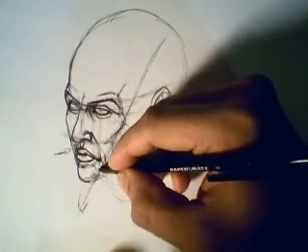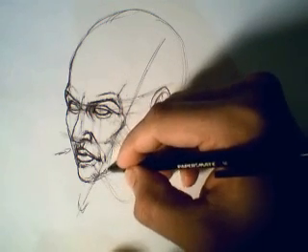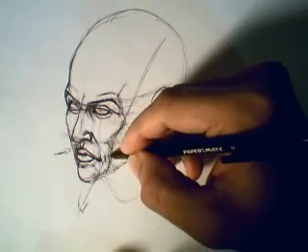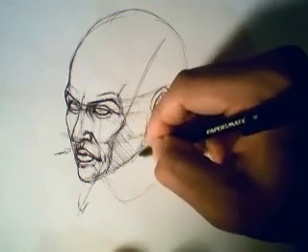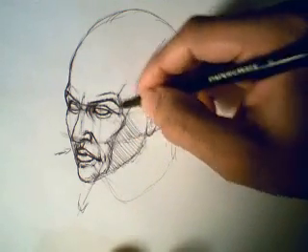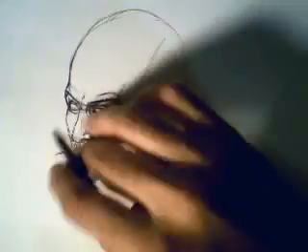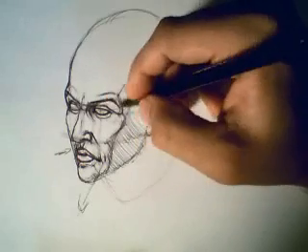Okay, so we've got shading over here. We're going to have a little bit of shading over here, like so. Let's just shade this in so we can see where we are at. So this is a dark area on this side, obviously.